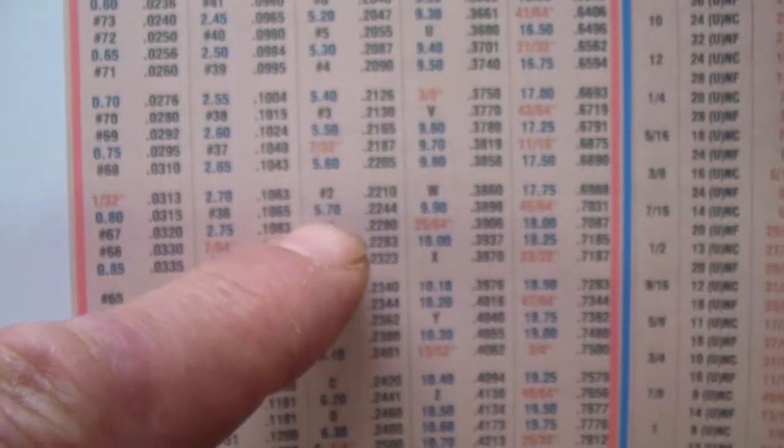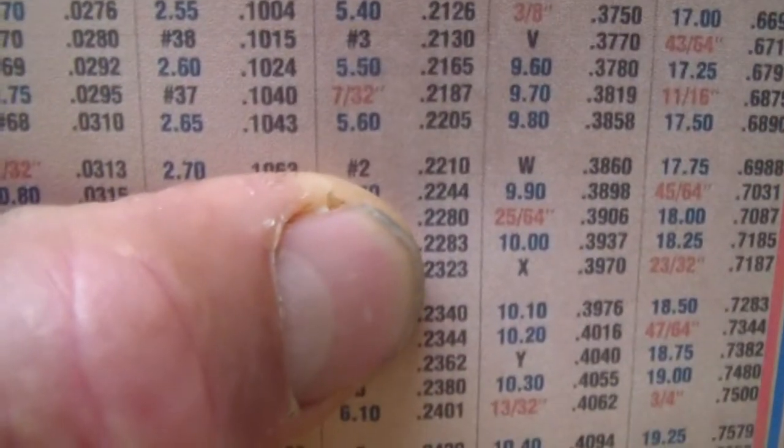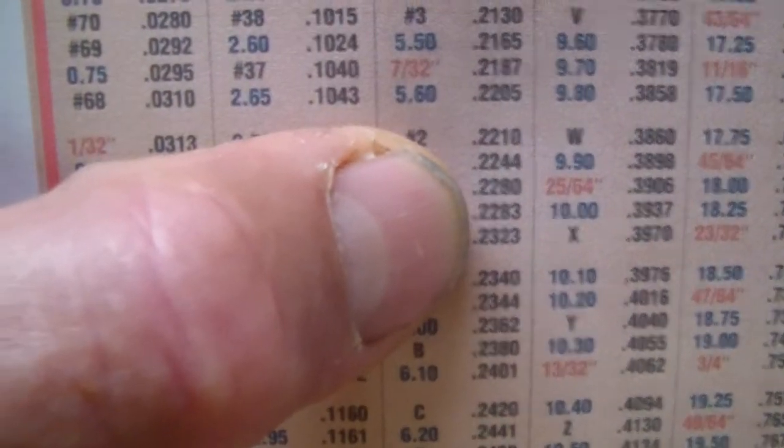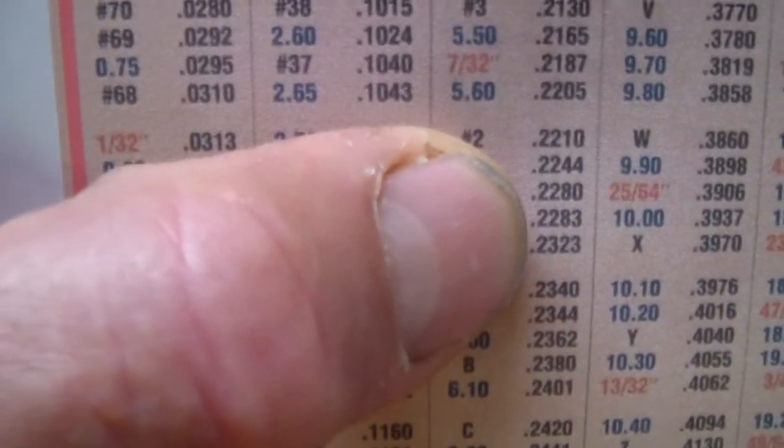But this first part of the chart, which was in the red, describes the different diameter sizes, the different set sizes, and gives their decimal equivalent up to 4 decimal places, even though normally in class we were only going up to 3 decimal places, or 1/1000th of an inch.